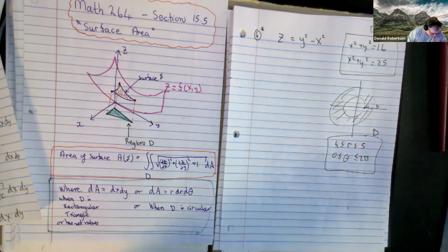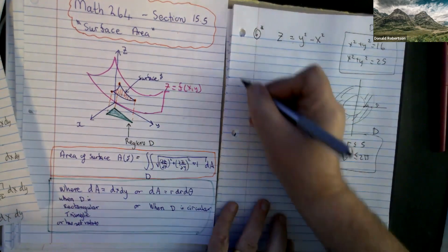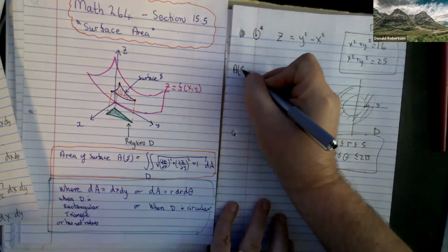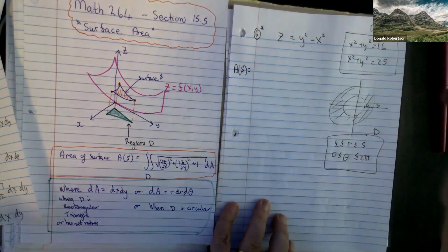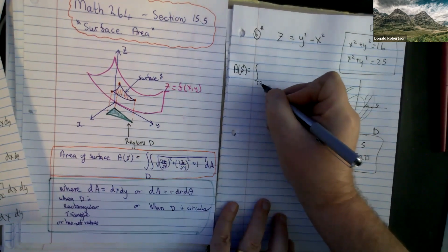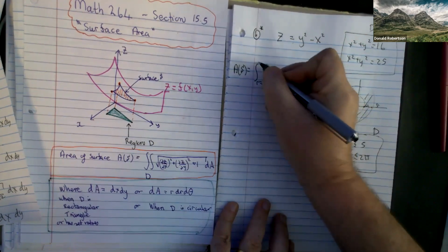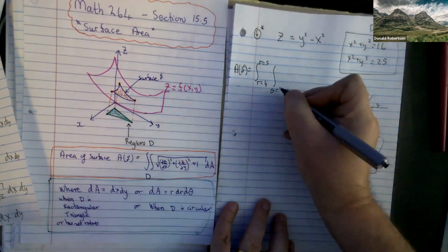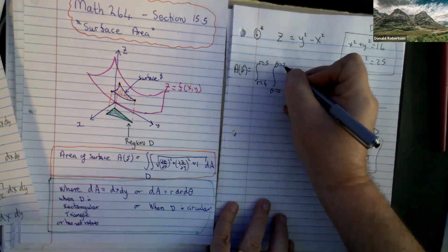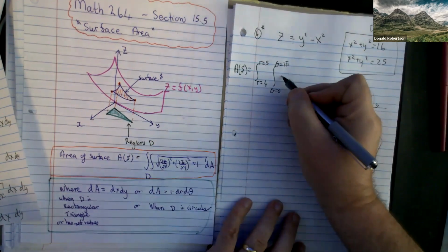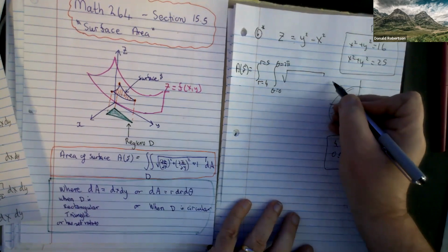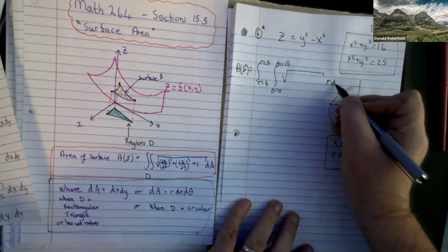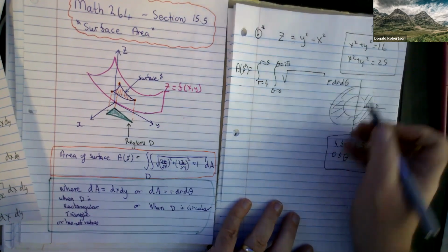Right. So, ready to go? The area of the surface is going to be, in no particular order, r equals 4 to 5, theta equals 0 to 2 pi, square root of ... r dr d theta.